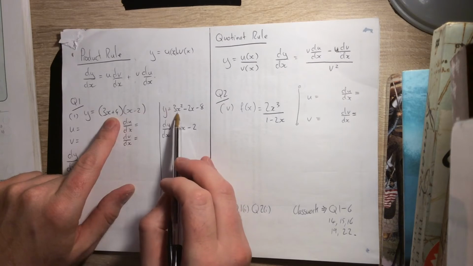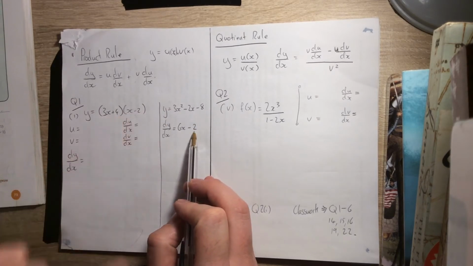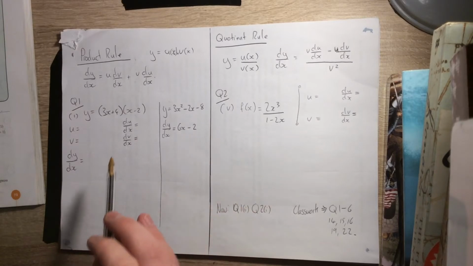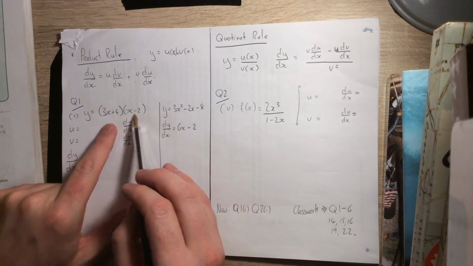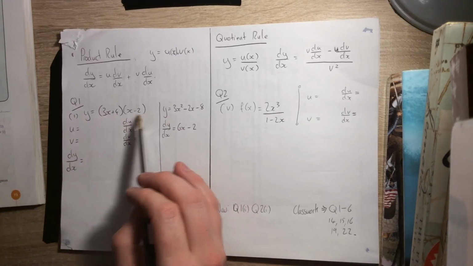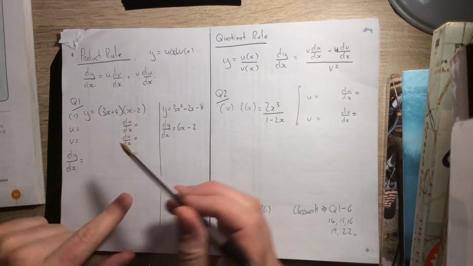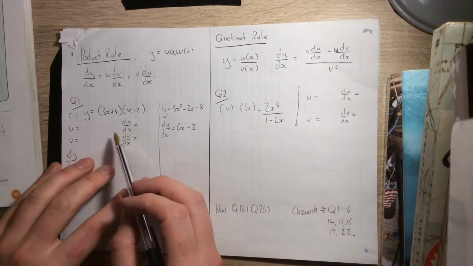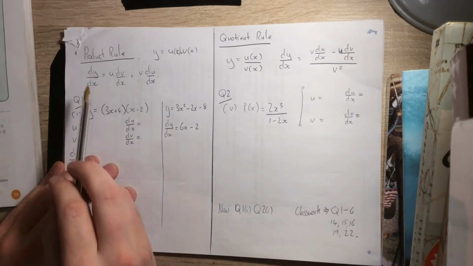Now, here you can see that when you multiply that out, you get a quadratic, which we know how to differentiate. It's 6x minus 2. But you will get some questions where it's more work to multiply out the function rather than to just use this product rule that we're about to learn. So this is for when we have one function multiplied by another, we can use this rule here.